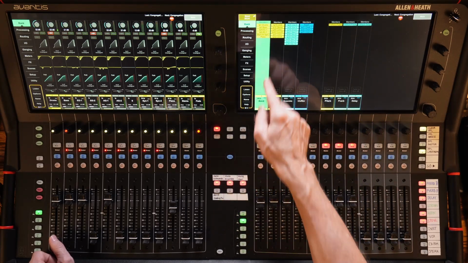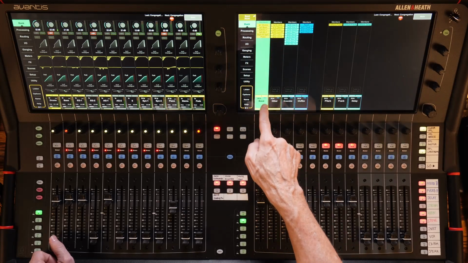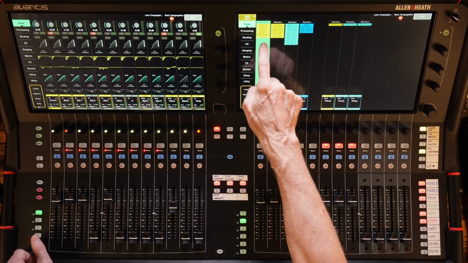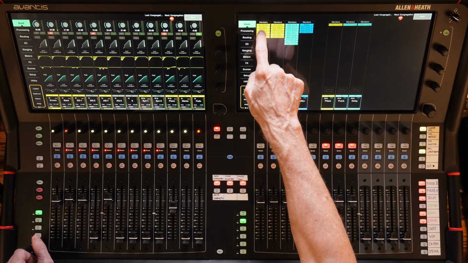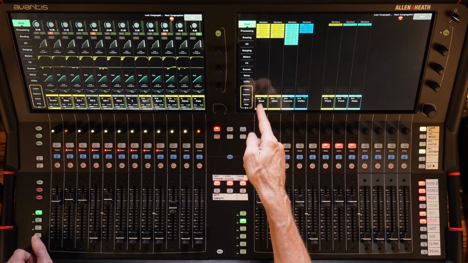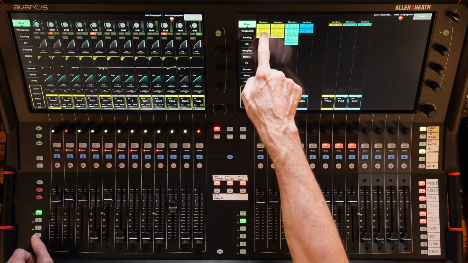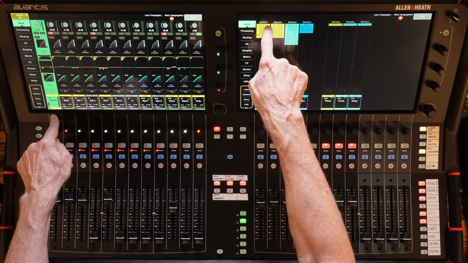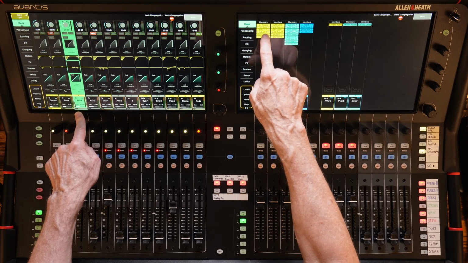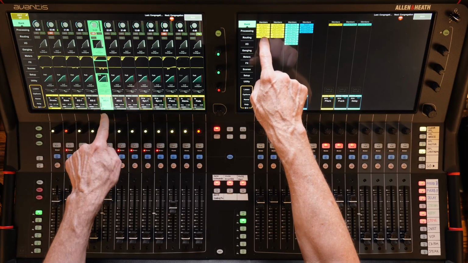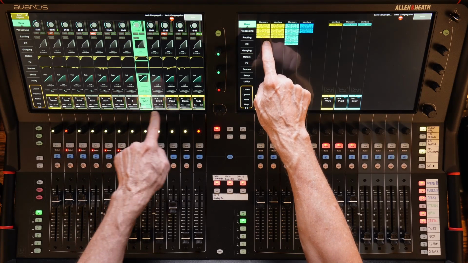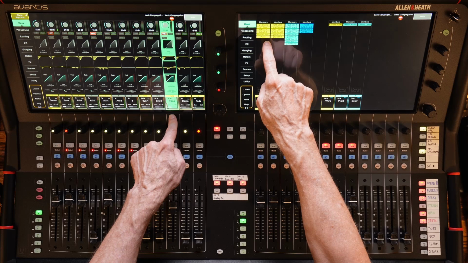So let's talk about this one specific DCA that's labeled band. This is for the band instruments. If you look up here at the top, let me deselect that. You can see a list of what is part of that DCA, that group. So in the list, we have the drums. Next, we have the bass guitar channel. Next, we have the electric guitar 1 channel. Next, we have the acoustic guitar 1 channel. We have the synthesizer 1 channel. And we have the piano channel.